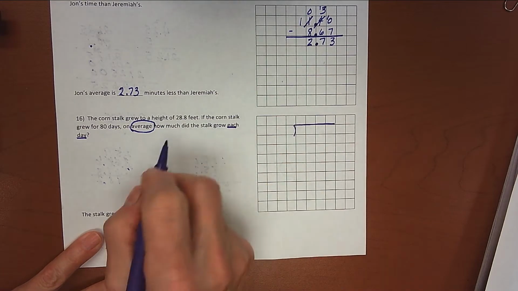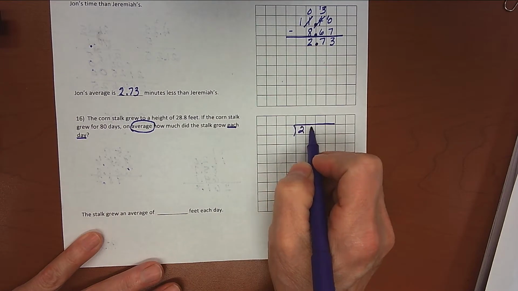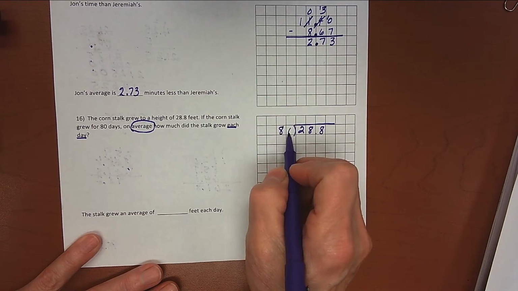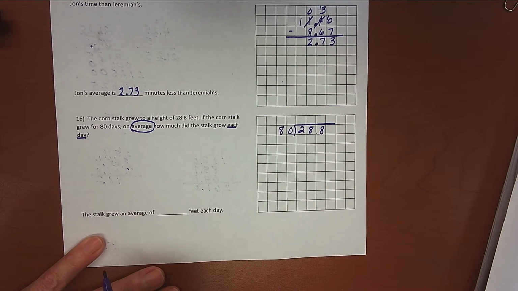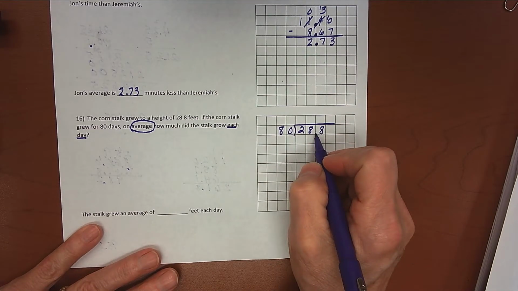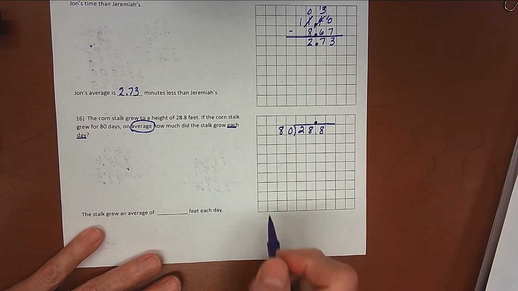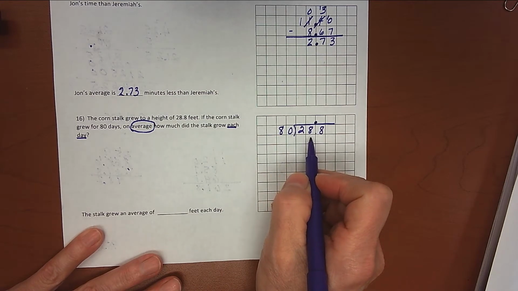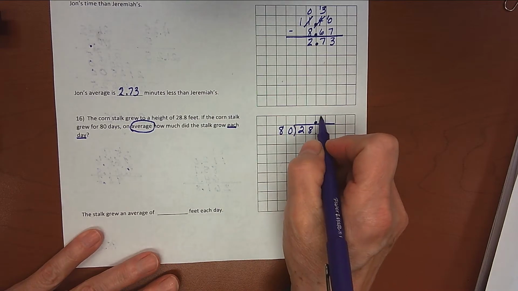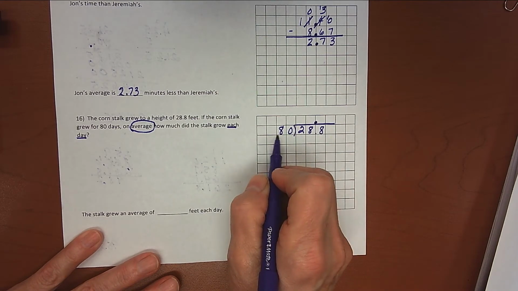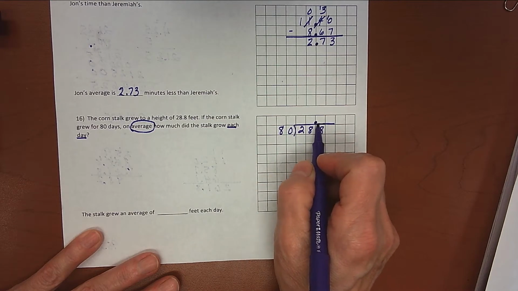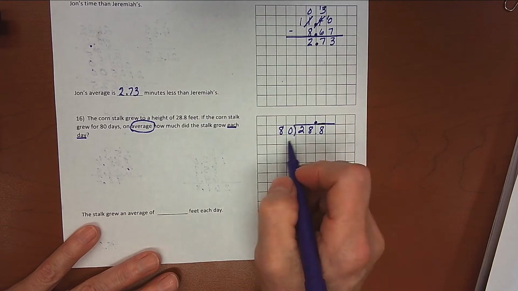And sure enough, we're going to take the number of feet that the corn stalk grew, and we're going to divide it by the number of days that it grew to find out how many feet it grew each day. And so I don't have any decimals out here, so I just raised that to the roof. 8 divides into 28. 8 times 3 is 24, so I think we'll start with 3. Now 80 won't divide into 2, 80 won't divide into 28, so we're going all the way to this 288, or the 8 there, that digit.